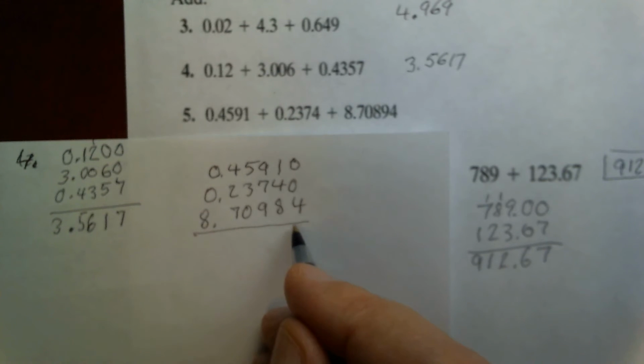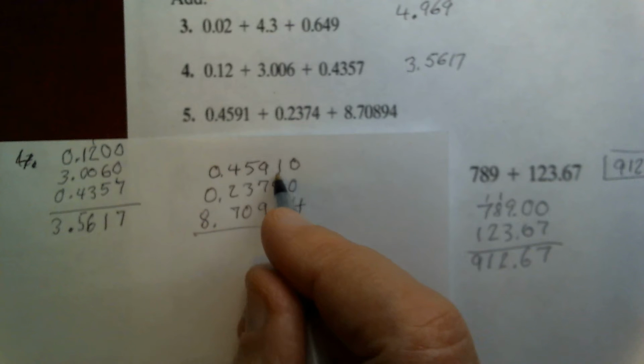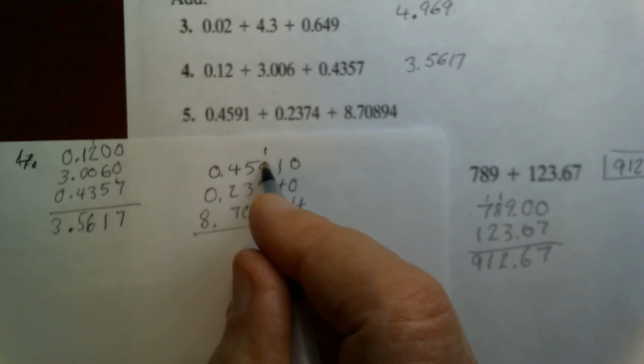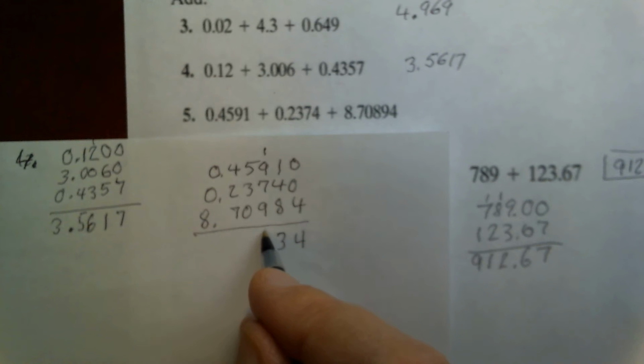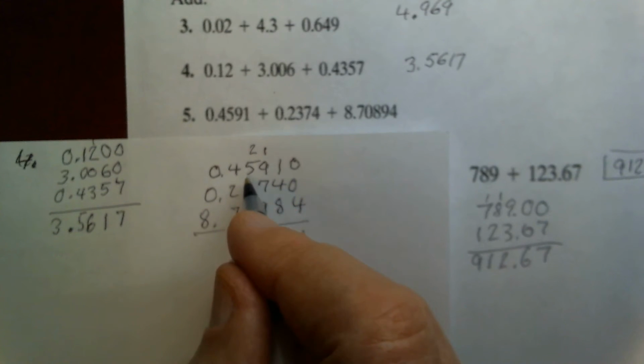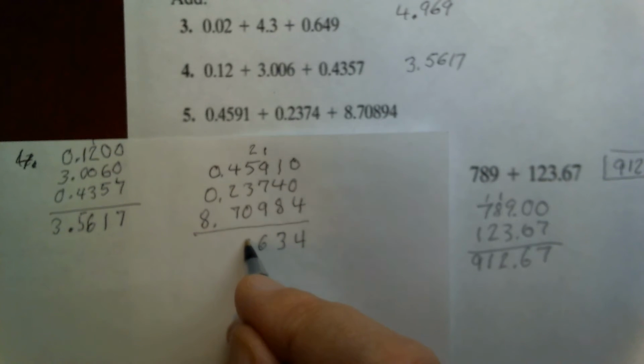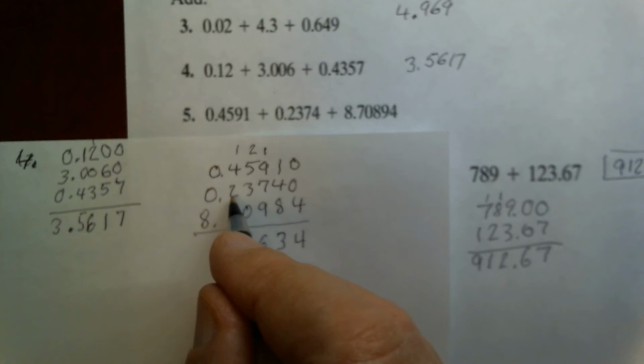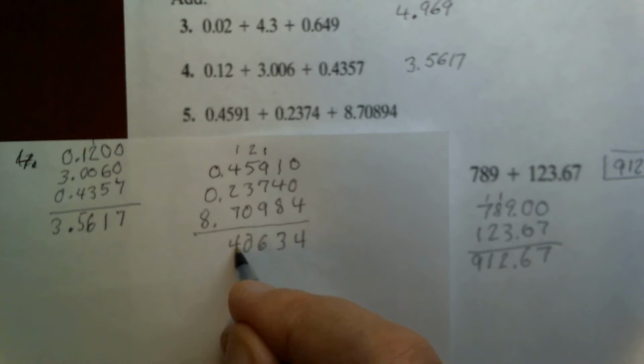So 0 plus 0 plus 4 is 4, and 1 plus 4 is 5, plus 8 is 13. Carry 1, that's 10, 17, 26. 2, carry 2, that's 7, 10. Carry a 1, that's 5, 7, 14.